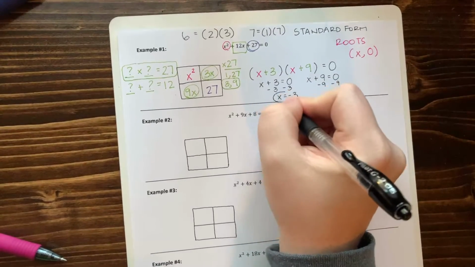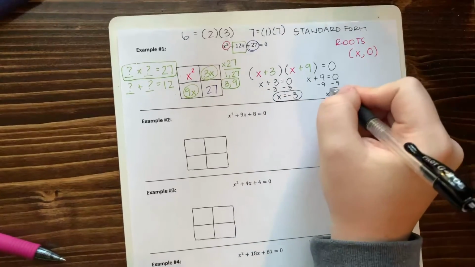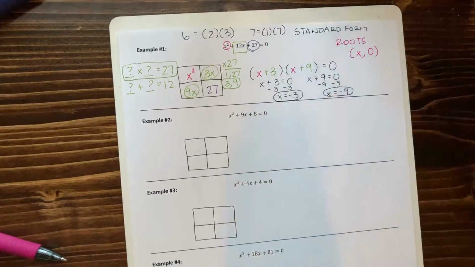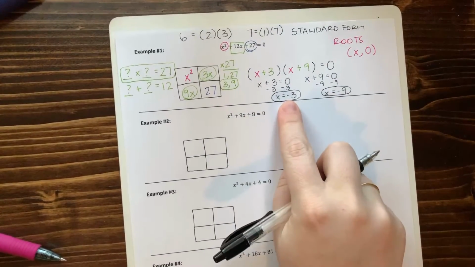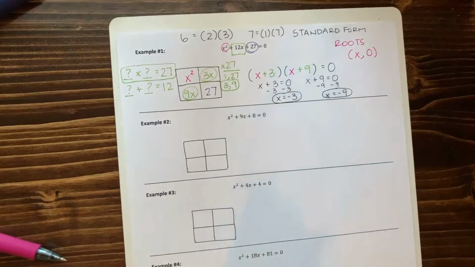So on my graph, my curve would go through the x-axis at negative 3 and negative 9.